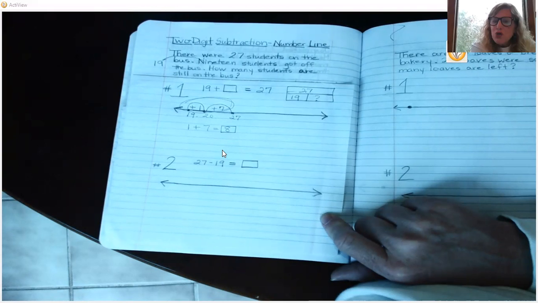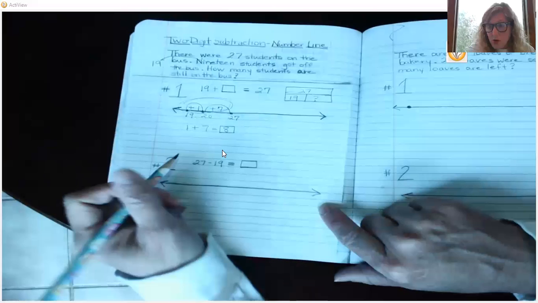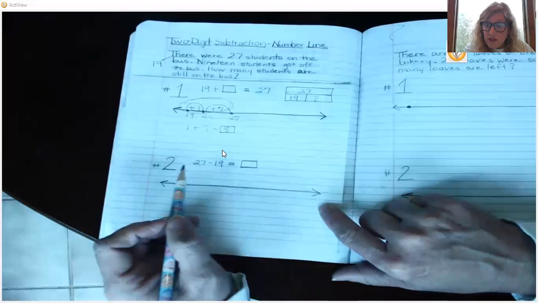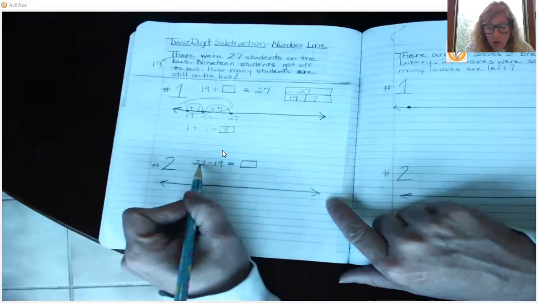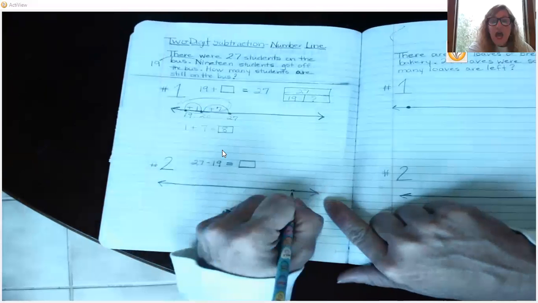And so it mirrors what you're going to do somewhat with old school because you are taking the second number away from the first number. So you have to start with the whole, in this case, which is 27, because it is a takeaway problem, so there is a whole. So you're going to start with 27, and we are going to be going backwards on the number line. So we are going to take away 19.